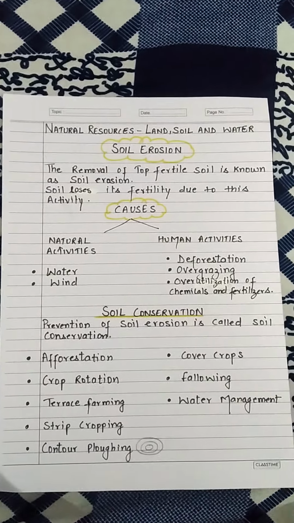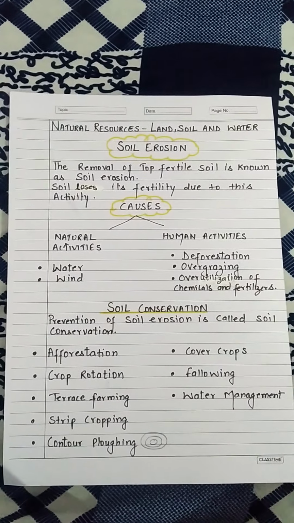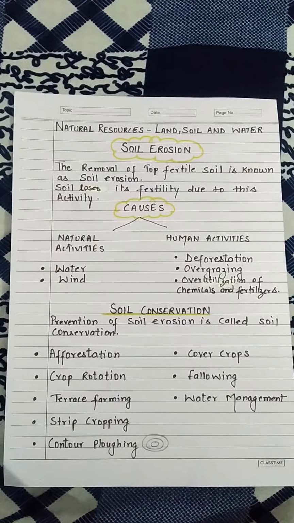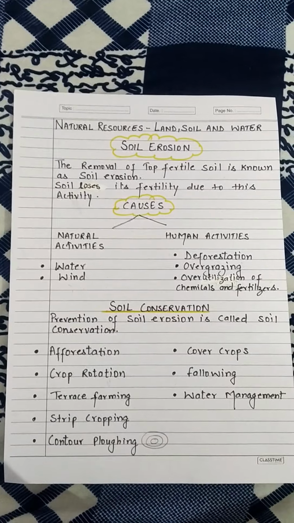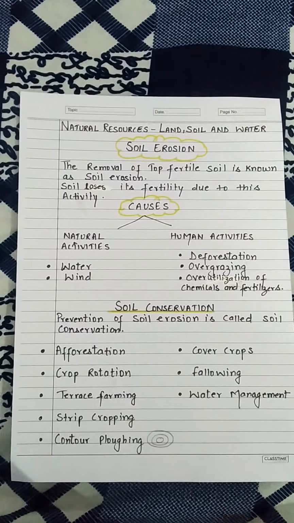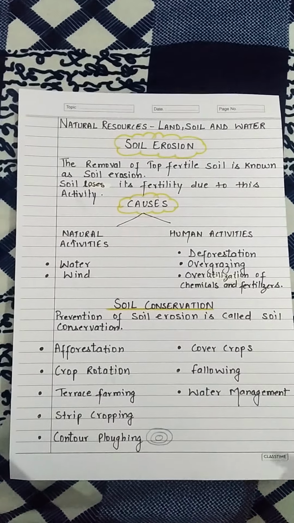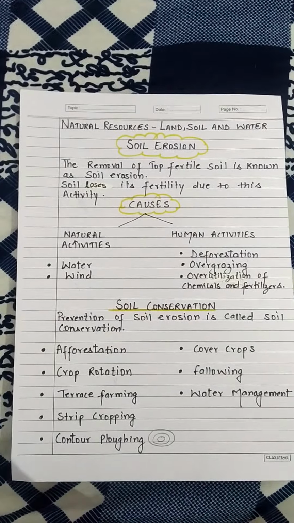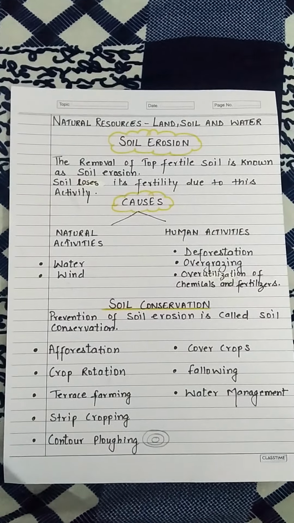In hilly areas, we have seen that terrace farming is usually done. In this, we construct steps in the hills. So hills are cut into steps, and then planting is done. In this way also we can protect the soil.